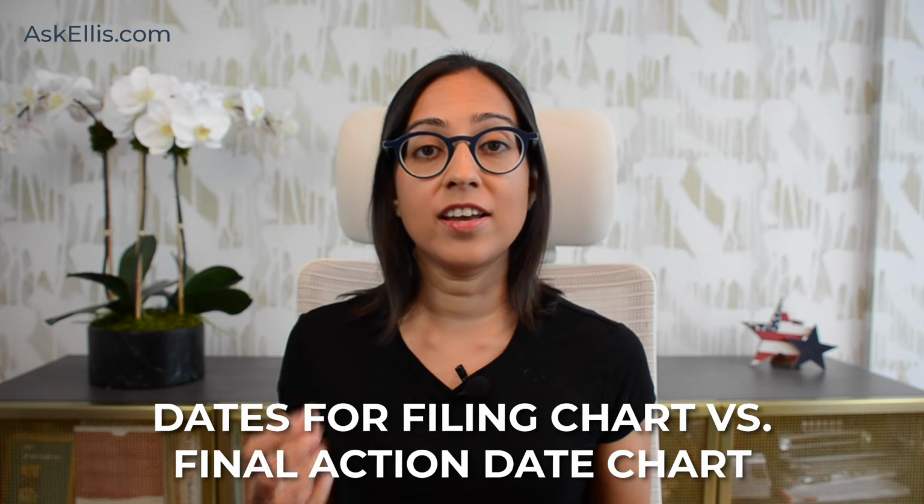Let's talk about the difference between the dates for filing chart and the final action date chart. The easiest way to remember this is if you are living in the US and waiting to file Form I-485, you will look at the final action date chart unless the Visa Bulletin tells you otherwise. If you live abroad and are waiting for consular processing, then you will look at the dates for filing chart. Every month, if there are more immigrant visas available than the number of applicants, the USCIS will let you use the dates for filing chart for adjustment of status applications.